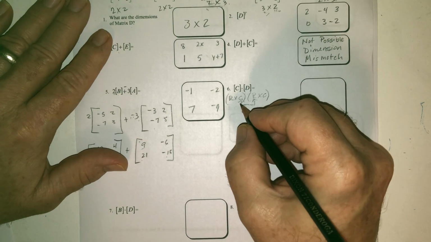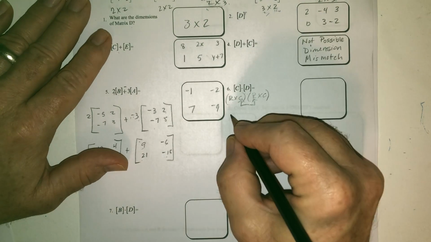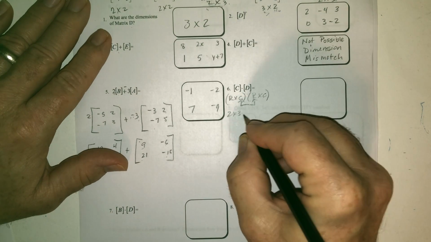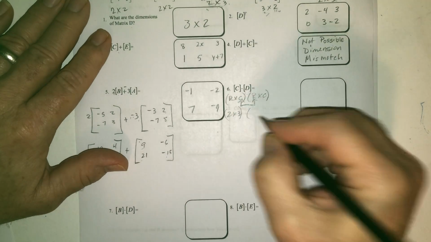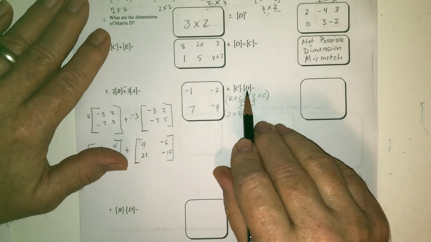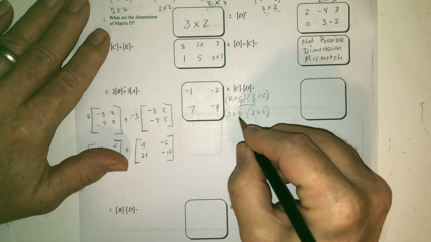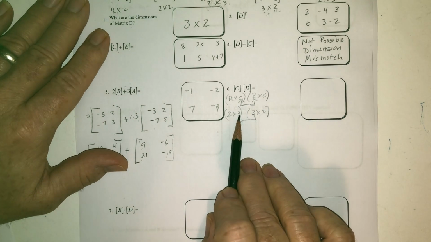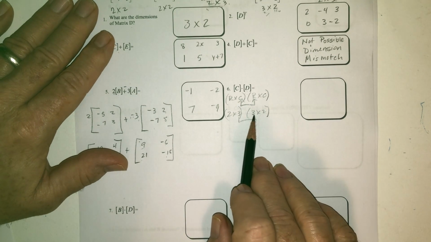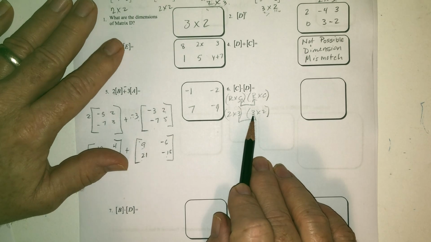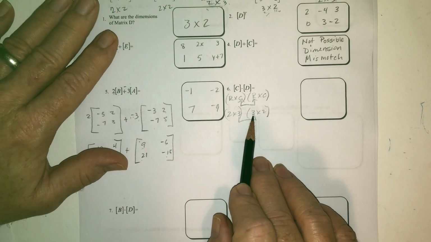C is a 2 by 3. We're going to take a 2 by 3 and multiply it times matrix D, which is a 3 by 2. As you see, the number of columns in the first matrix is equal to the number of rows in the second, and that means it's possible.